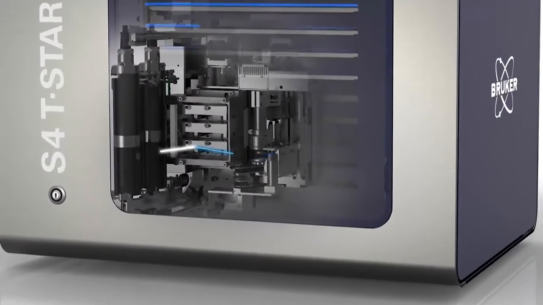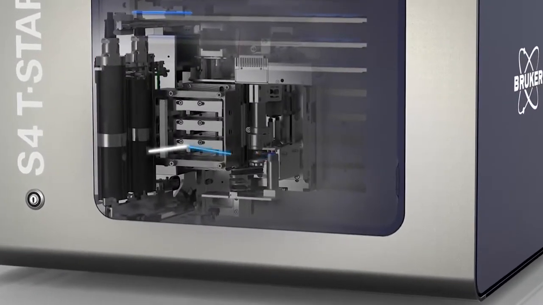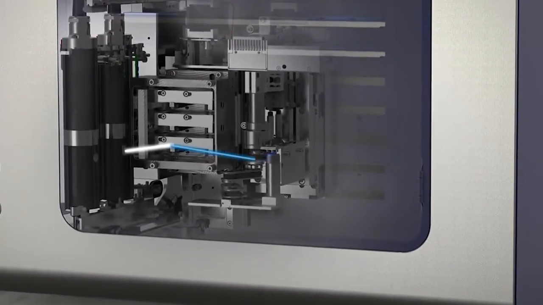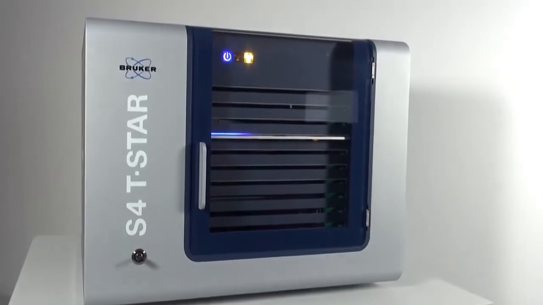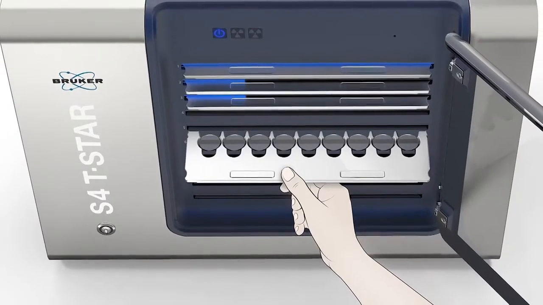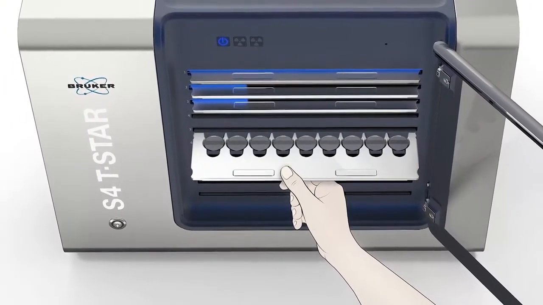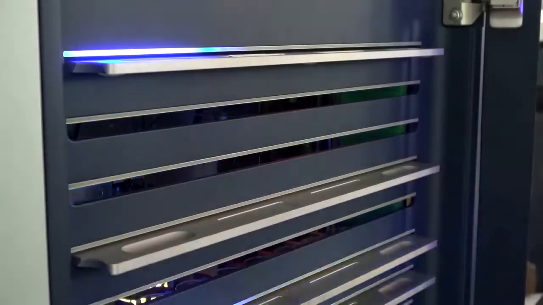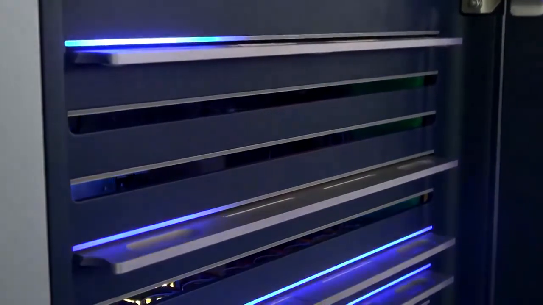The S4T-Star uses up to 3 different excitation modes, the benefit for the user being ultimate sensitivity with detection limits for most elements below 1 part per billion. The automatic sample changer is designed for multi-user operation with a total capacity of up to 10 sample trays, each holding up to 9 samples.